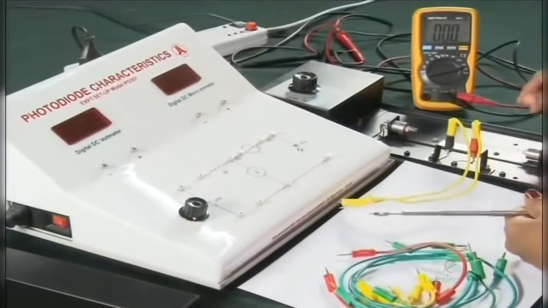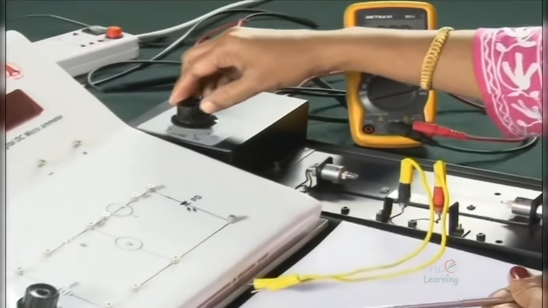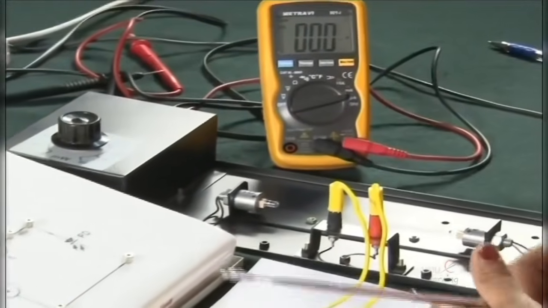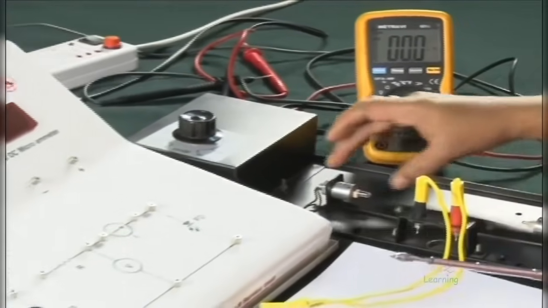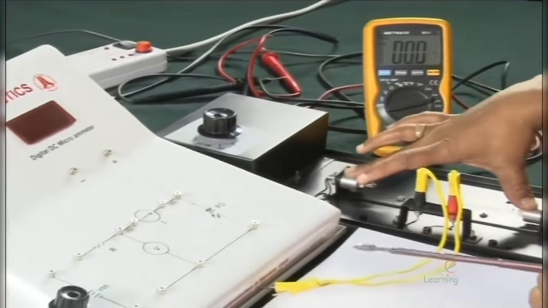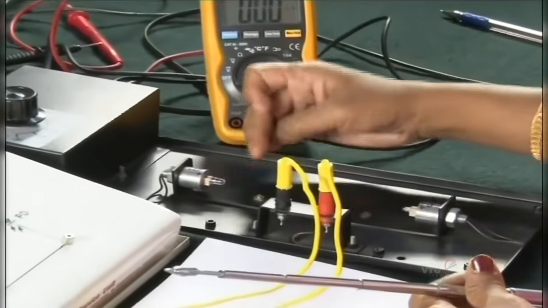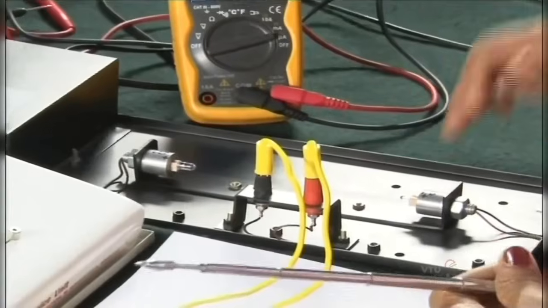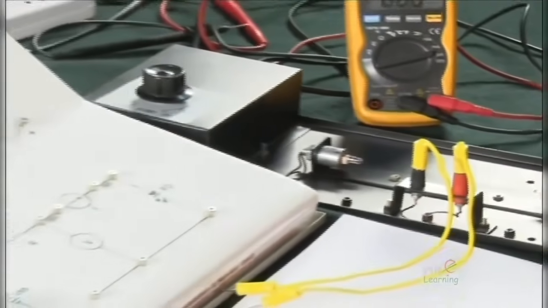The experimental setup requires the experimental kit, an LED with variation of illumination power, and a photodiode. The photodiode and LED are placed face to face so that light falls directly onto the photodiode.